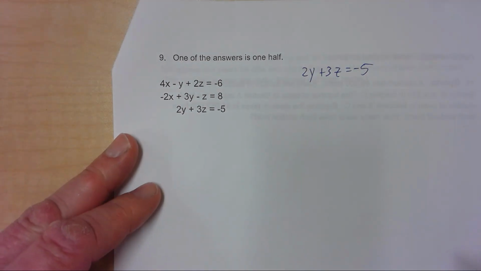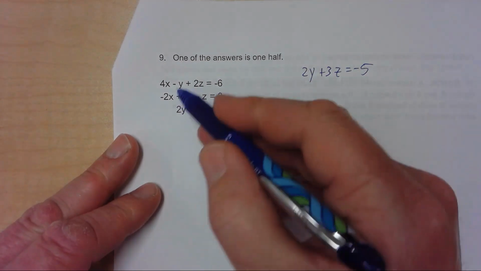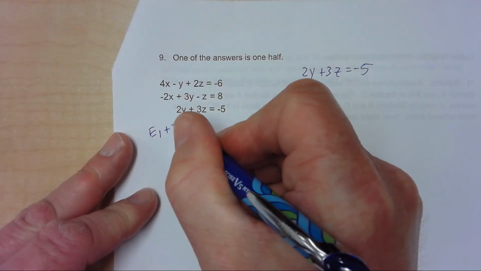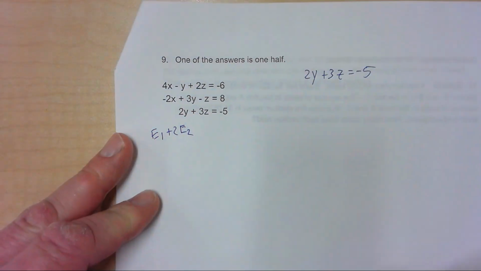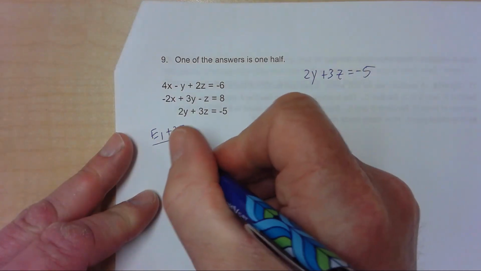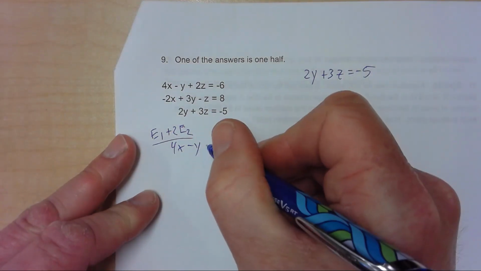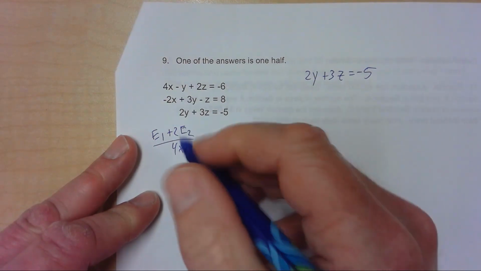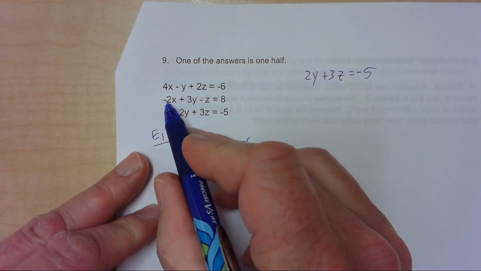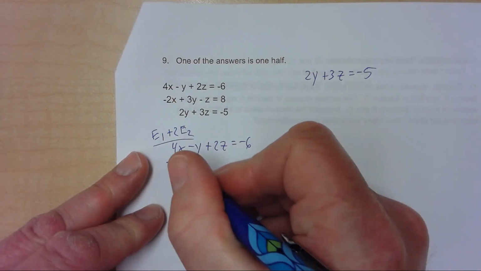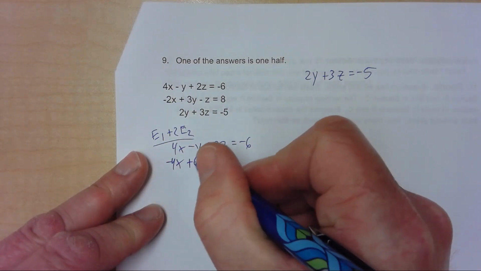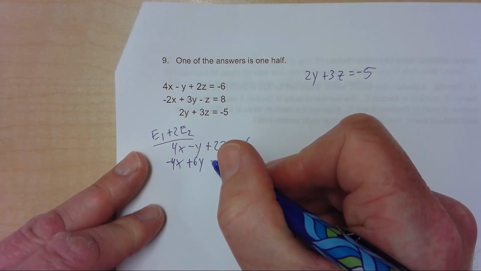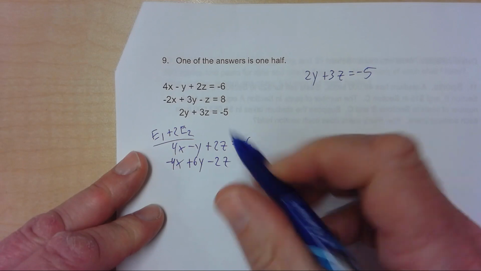And now we're going to get rid of x again. So I'm going to multiply this by 2. So it's equation 1 plus 2 times equation 2. I'm going to copy down the first equation, and then do 2 times this equation here, so 2 times all of it. So it's going to be negative 4x plus 6y plus negative 2z, multiplying by 2, and then 16.